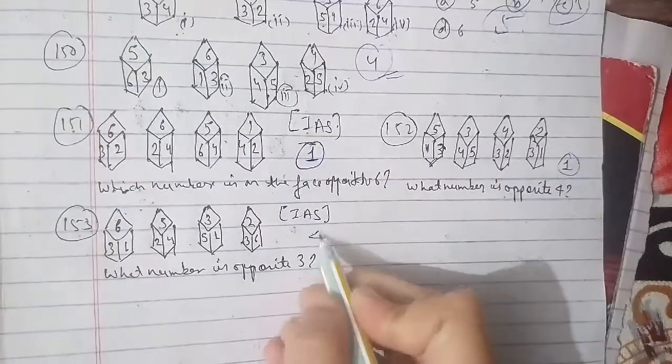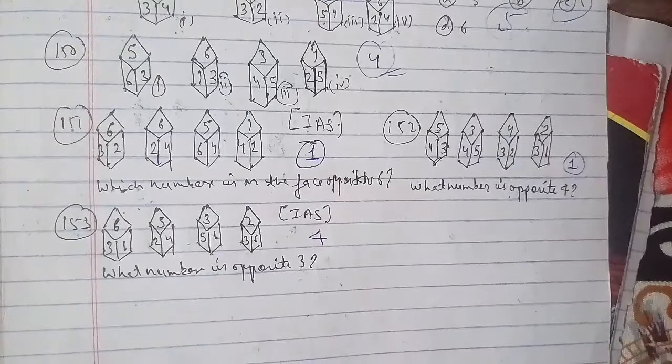Now we'll go ahead with another one. This is an important one as well. So now we will be going ahead with the 154th question of the session. The question is as follows.